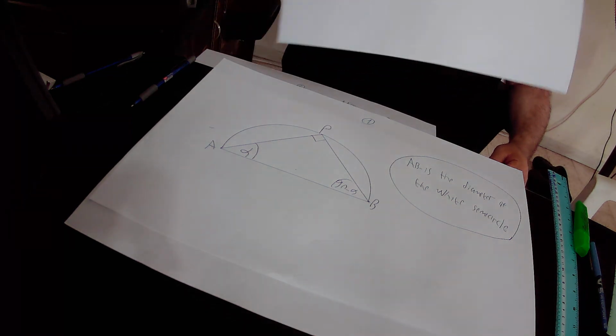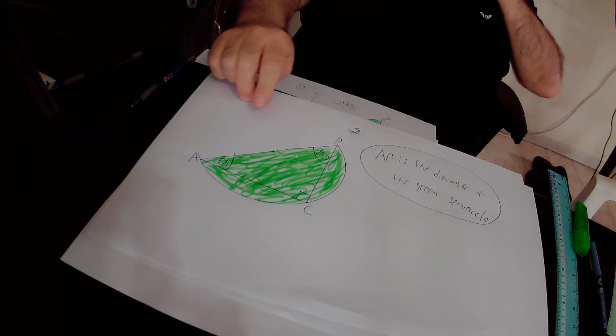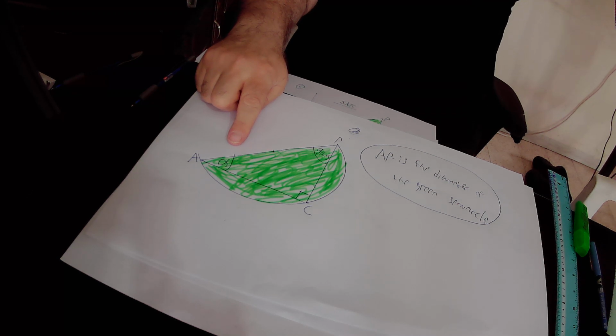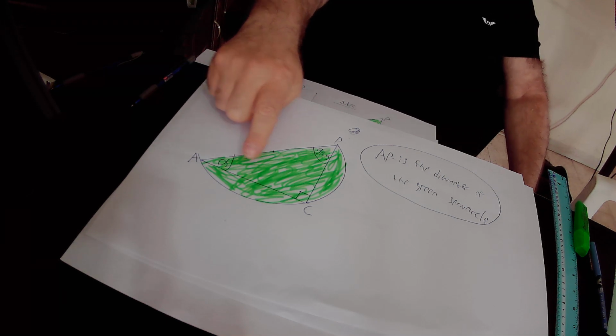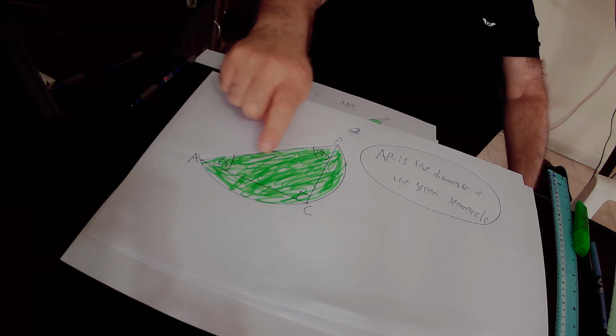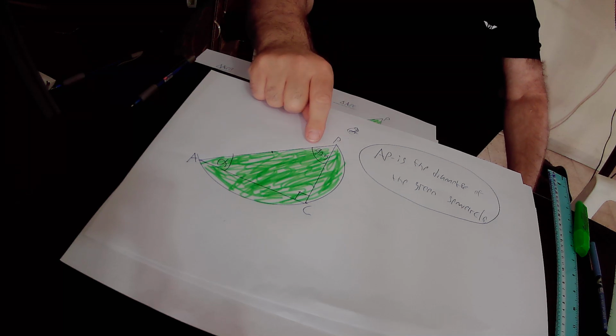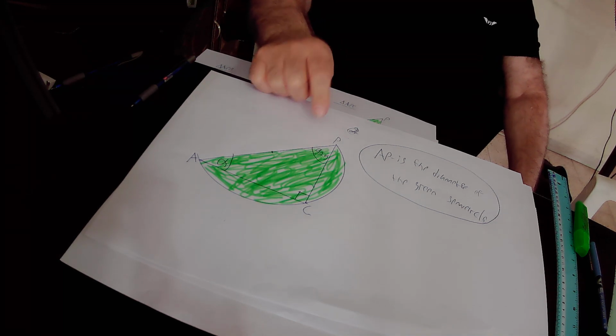Likewise, here we define this common angle A as alpha. So in the green triangle ACP, this angle equals alpha, this angle equals 90 degrees. Therefore, this missing third angle must be equal to 90 degrees minus alpha.